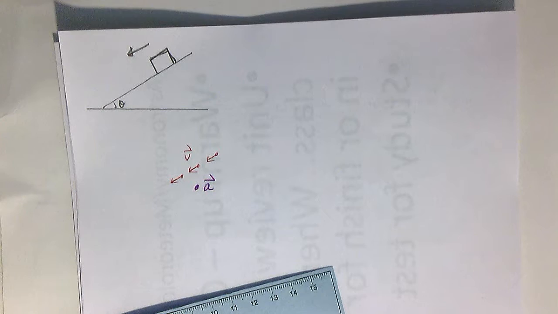Now we're going to draw our free body diagram. This gets a little bit complicated because we're working with angles, but I'm going to show you some tricks. We're going to be using that parallelogram method again, like we used in the hanging sign.